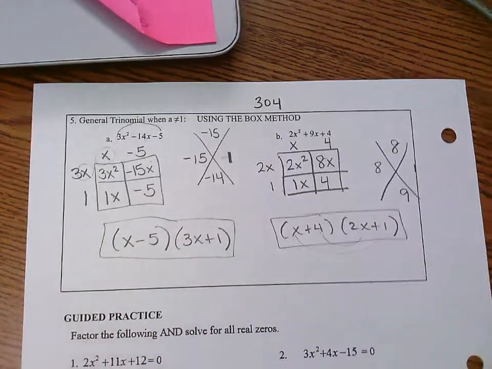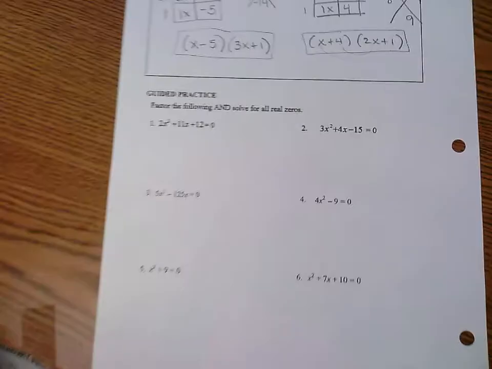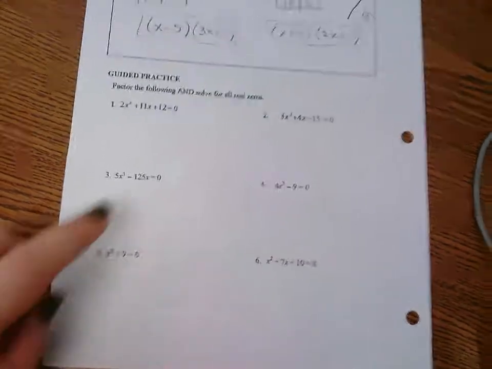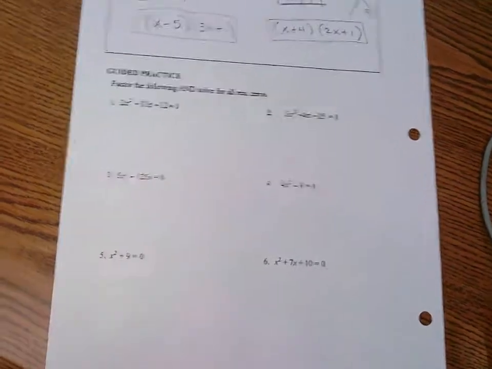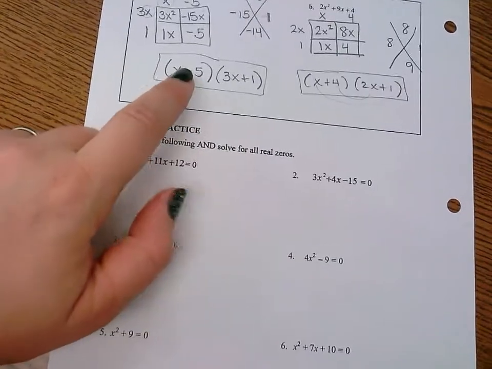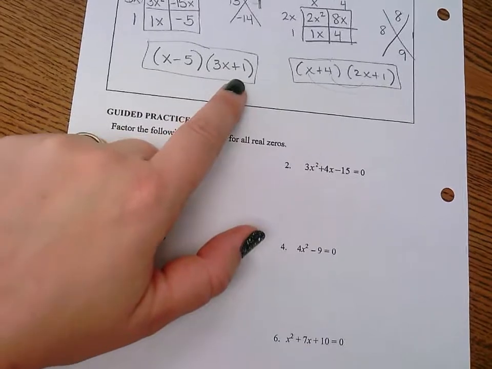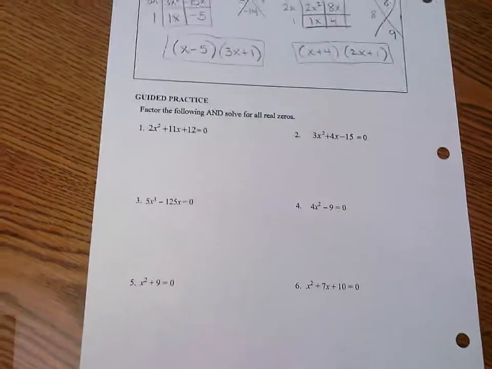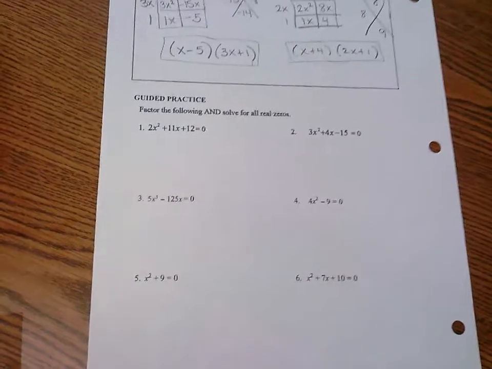Now you really have no help to do the guided practice. This is really going to be you doing the guided practice. Just make a note, they all say equals 0. So at the end, I'm looking for the actual solutions. Like up here, you would have said x equals 5 or -1/3. Up here, all you had to do was factor. So I want your final answers on 1 through 6 posted to the assignment in Google Classroom.